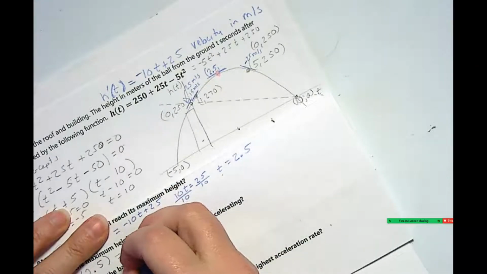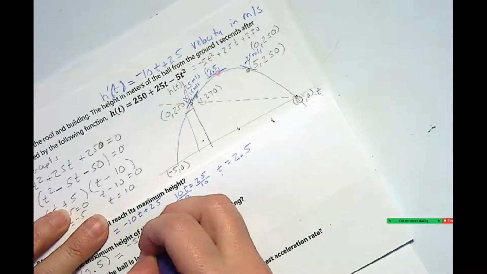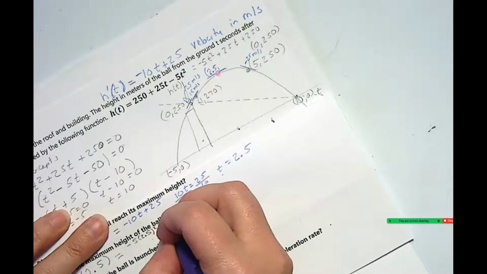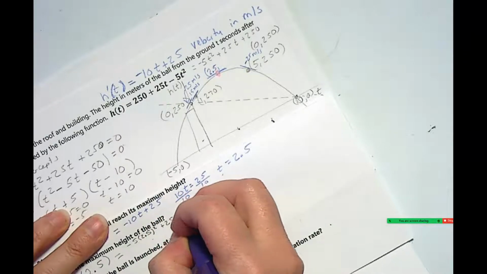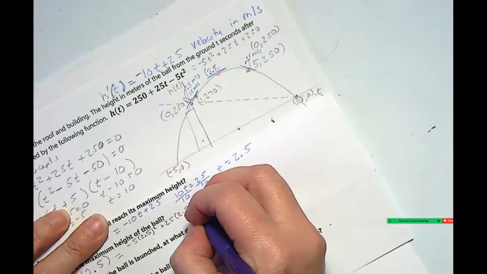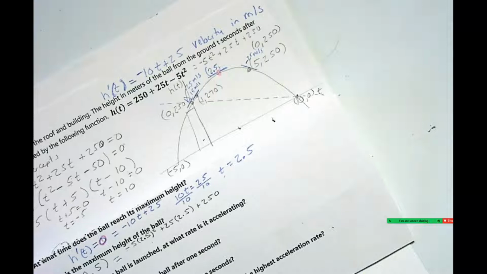Negative 5 times 2.5 squared plus 25 times 2.5 plus 250. I did the math when we did this in class, and I showed it all, and I want to know what you guys like. I don't see it. All I see is the answer.